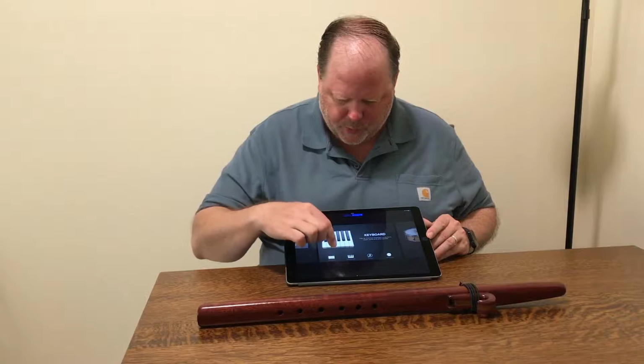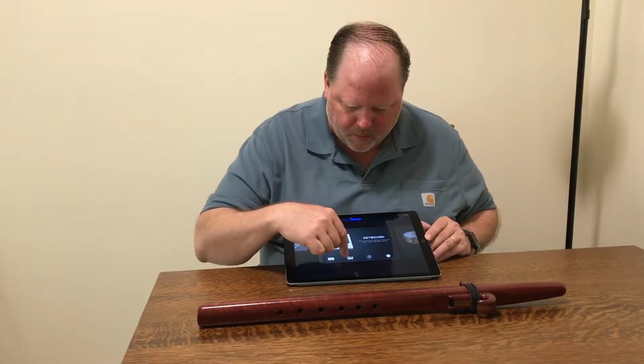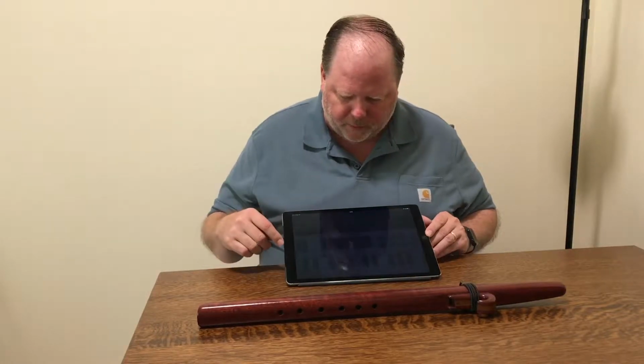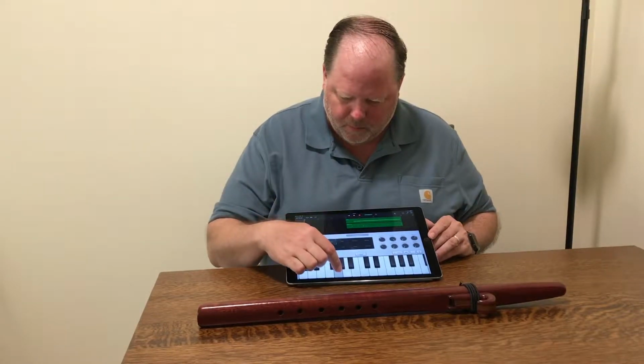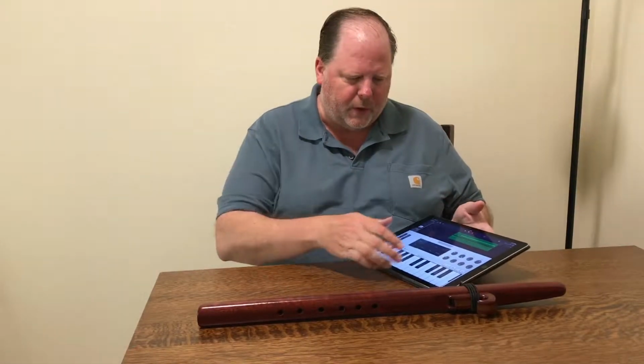And let me choose, let's see, Alchemy Synth. There's something good. So I can change the synthesizer sound. I'm going to turn this around.